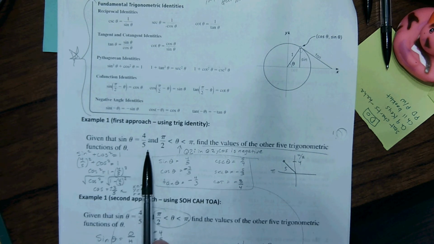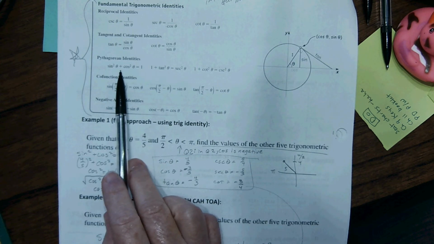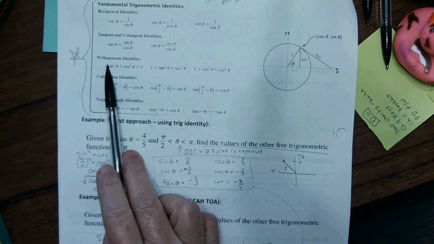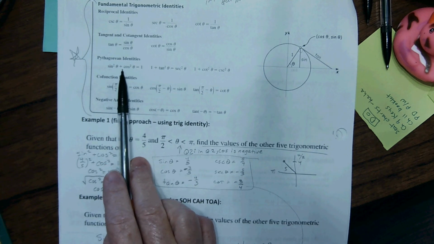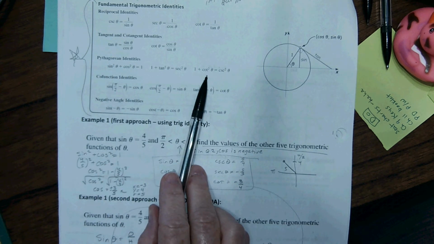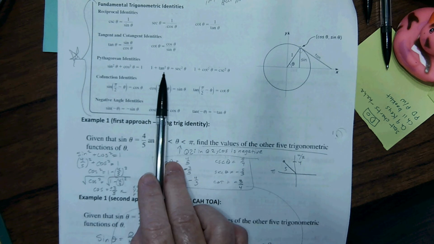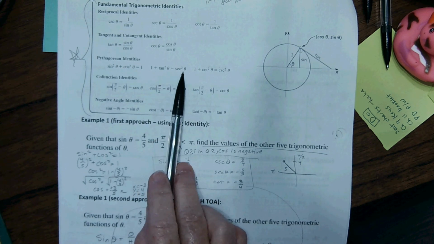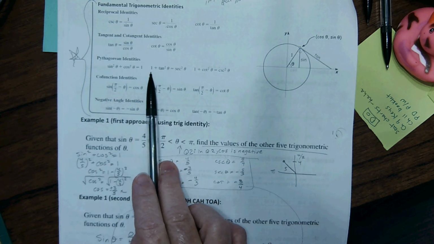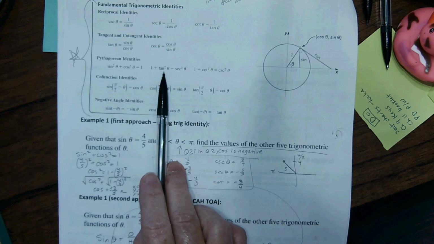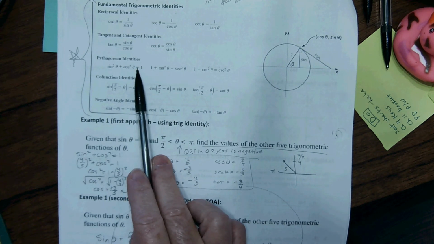Well, I am going to use this trig identity, sine squared plus cosine squared equals 1. It looks a lot like our Pythagorean theorem, and so we call this a Pythagorean identity. There are 2 other ones as well. Whenever you see one of your 2 trig identities and a 1, have your mind say, oh, that could be one of our Pythagorean trig identities.